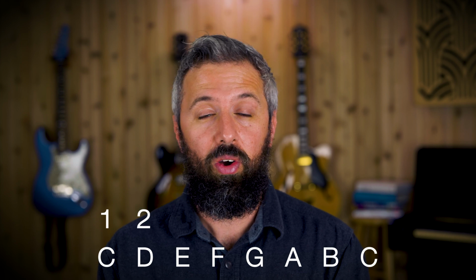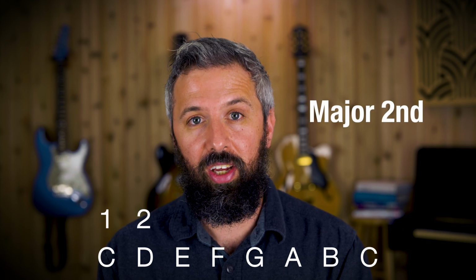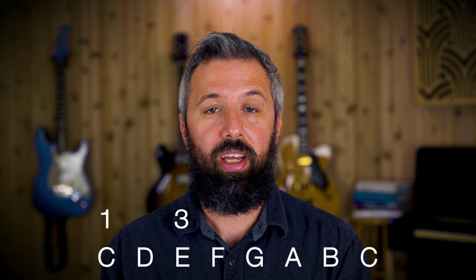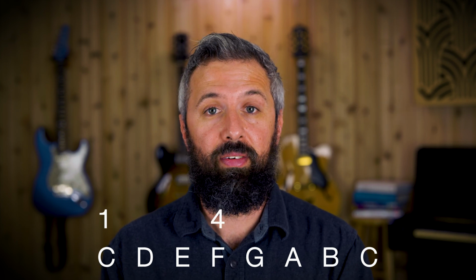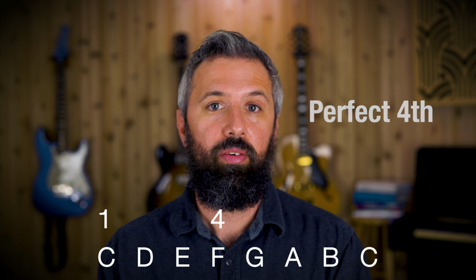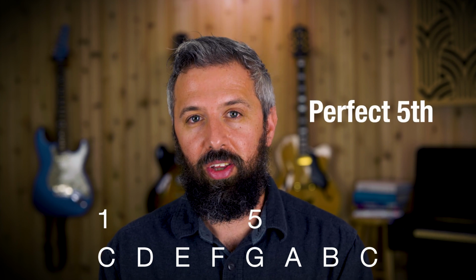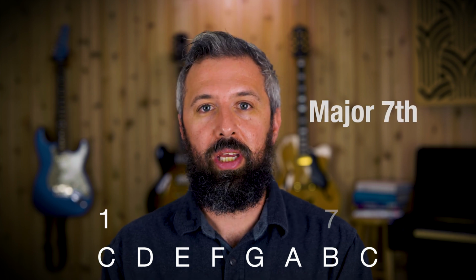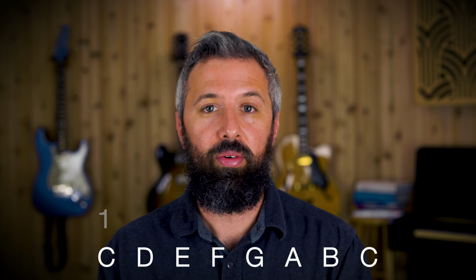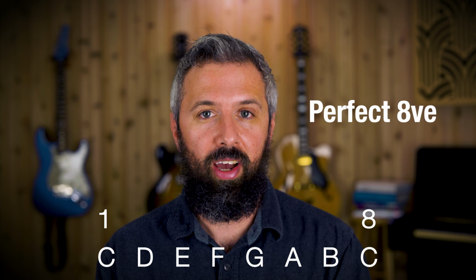Beginning again with the root, if we go from C to D, or 1 to 2, we get a major second. From 1 to 3 is a major third. From 1 to 4, or C to F, is a perfect fourth. From C to G is a perfect fifth. From C to A is a major sixth. From C to B is a major seventh. And from C up to C is a perfect octave.